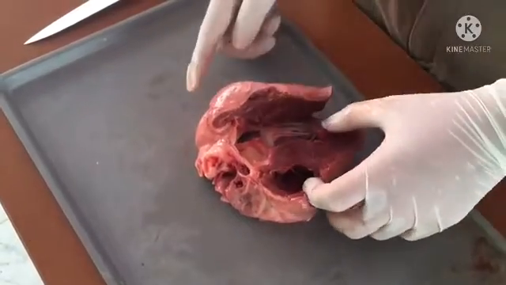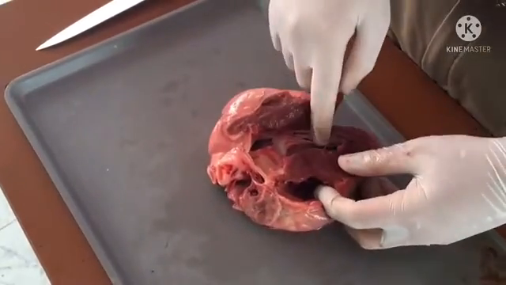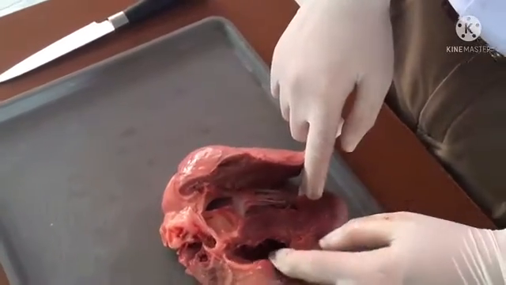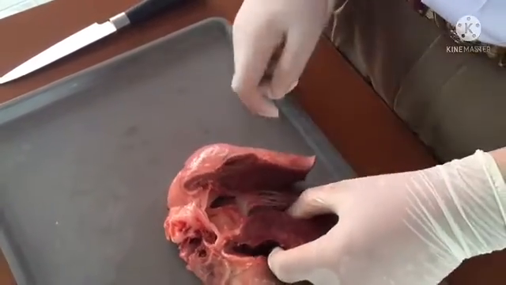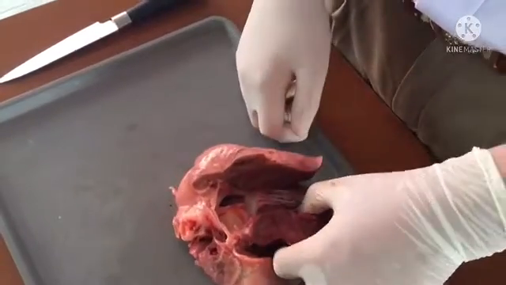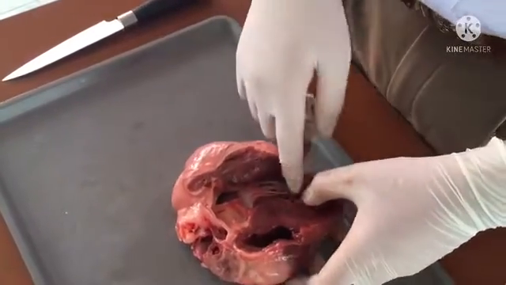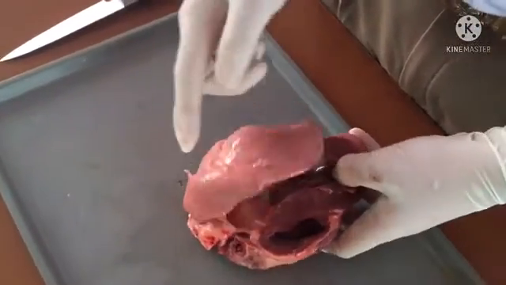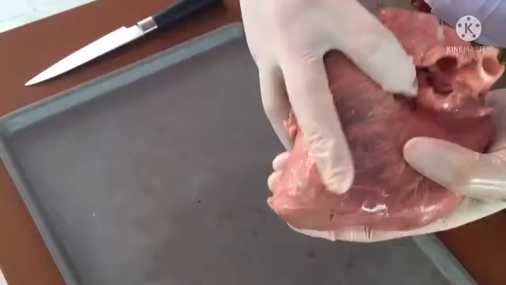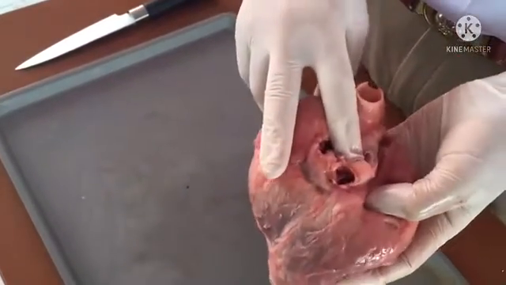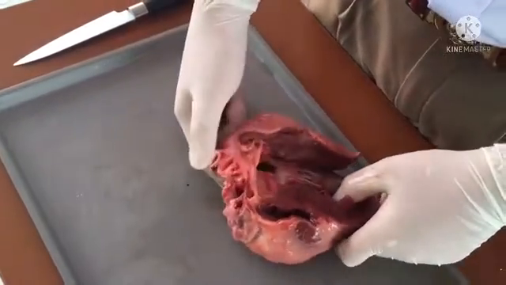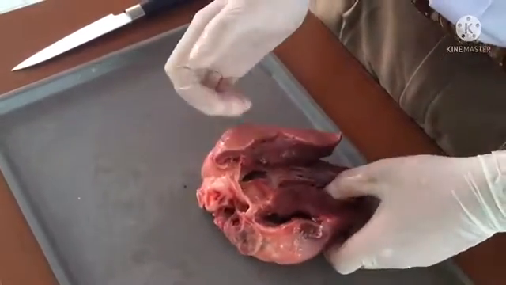Then it will go to the right ventricle. Between the right ventricle and the right atrium is a valve. This is called the tricuspid valve. Then the blood will go to the lungs by the pulmonary artery. This is the pulmonary artery. Between the pulmonary artery and the right ventricle is a valve called the pulmonary valve.